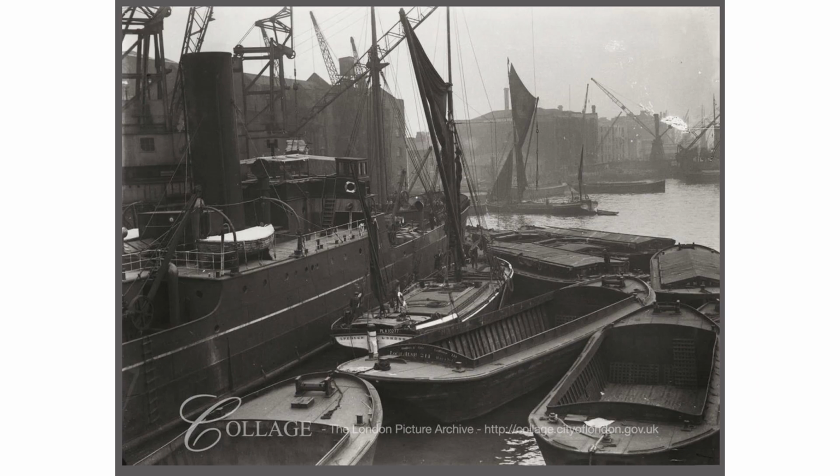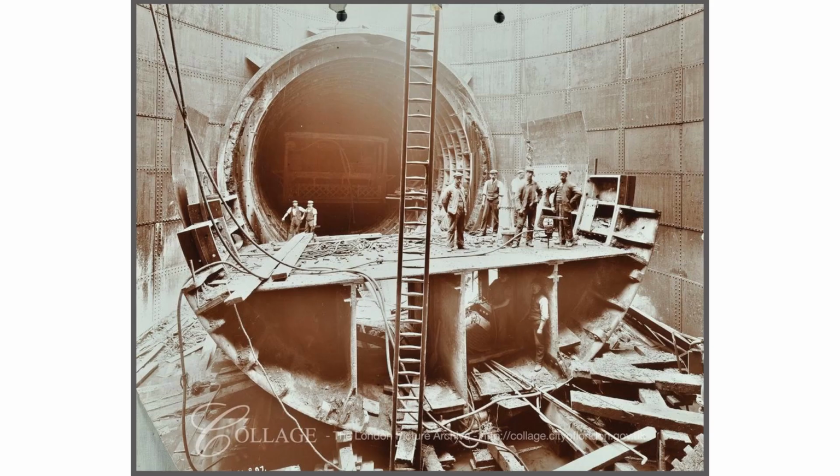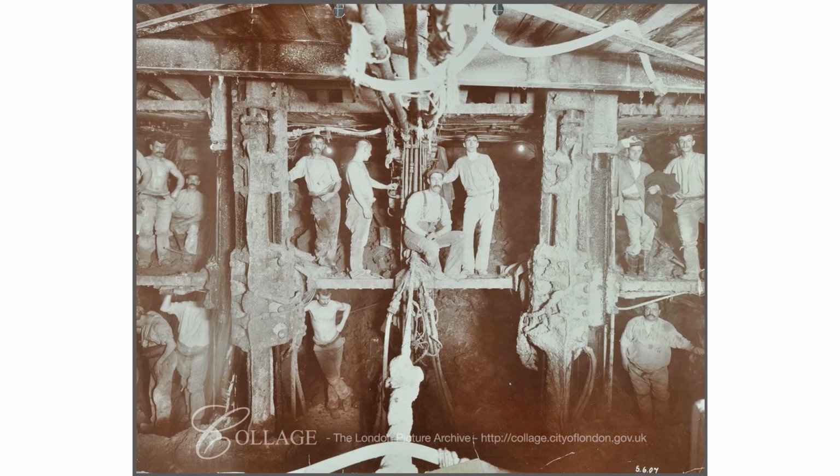Moving into the 20th century, this is the entrance to St Catherine Dock, about 1925. There are images of tunnels and bridges, and here we see the construction of Rotherhithe Tunnel in 1907. And another image at the same date.